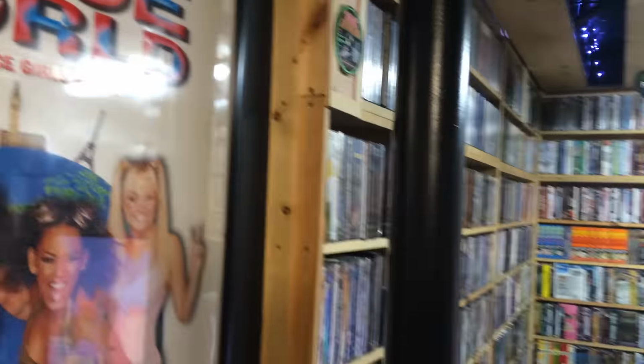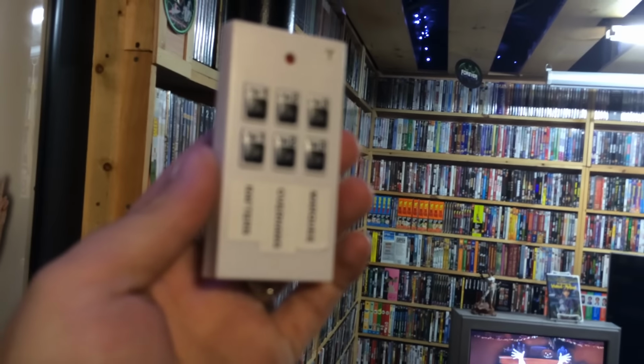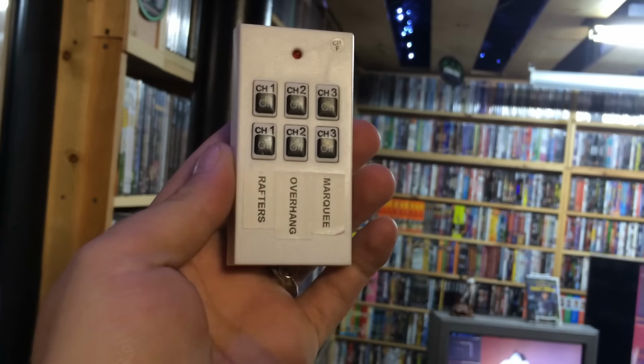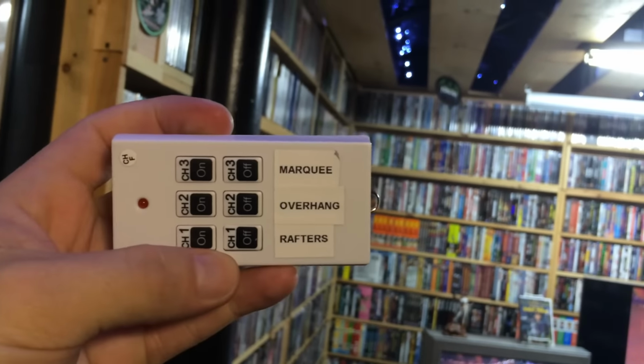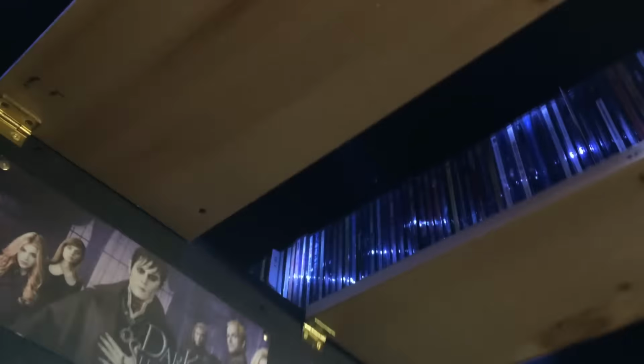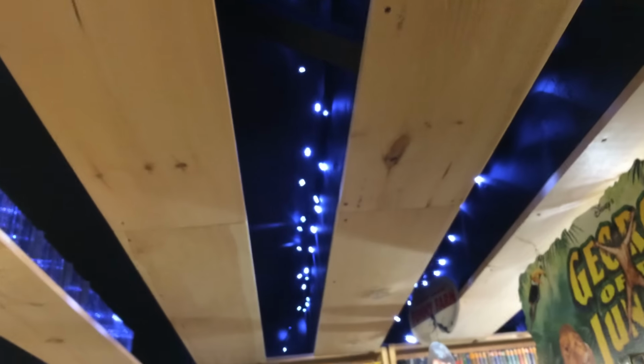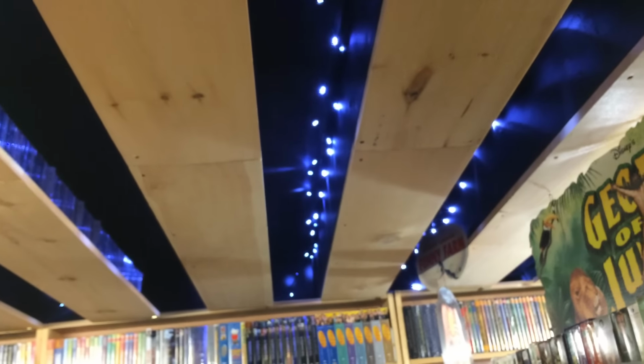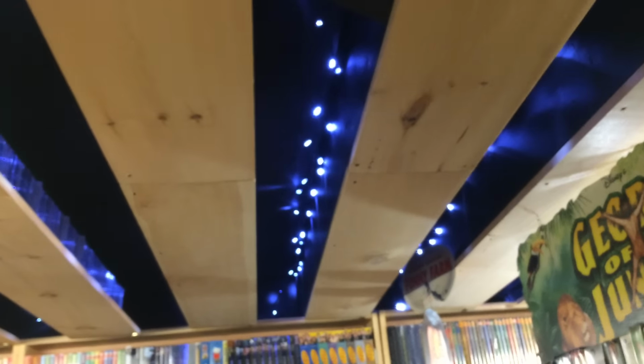All right. I guess one last thing I'll show you here is this right here. This is a remote control for lights. If I can focus on it. There we go. As you can see, marquee, overhang, rafters. So up here in the rafters, I have these blue lights. They're just Christmas lights. I hung them up. I was going to go with rope lights, but they're very, very expensive, and they don't come in super long strands. So it would have cost me a ton of money to do rope lights.